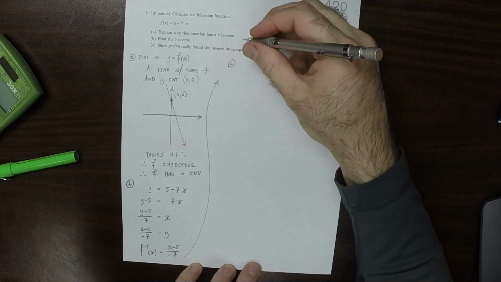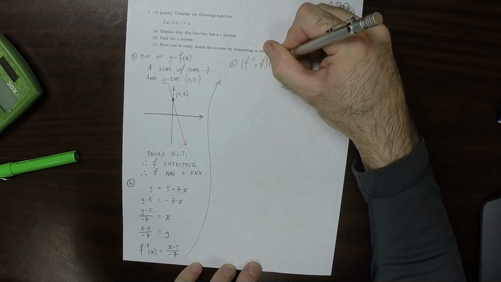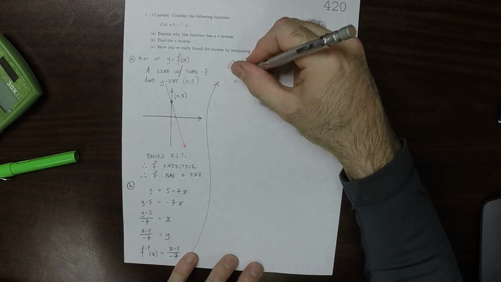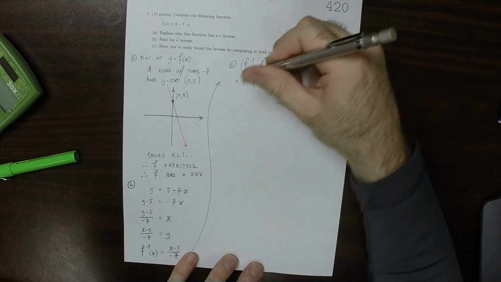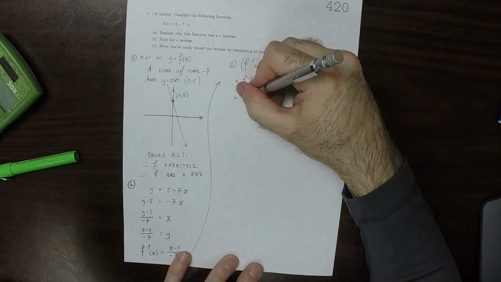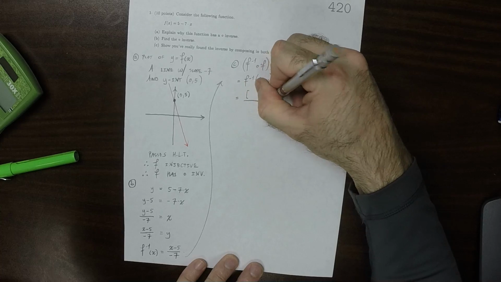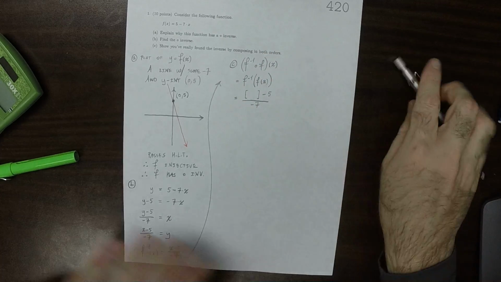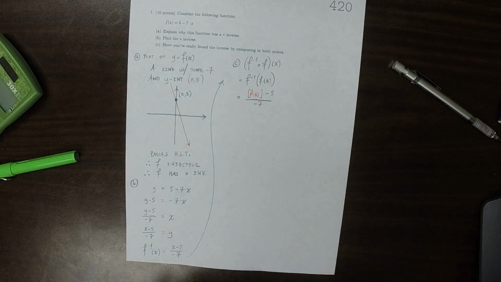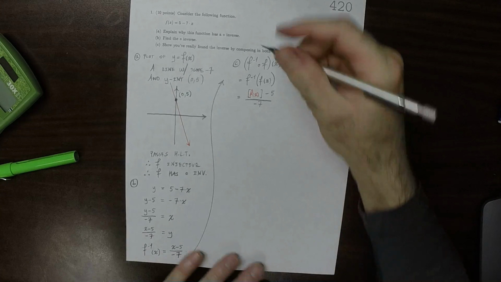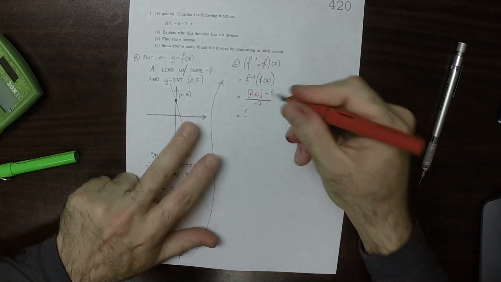So part C, I'll do f inverse composed with f first. So f inverse composed with f without the composition operator looks like this. So copying that formula, that would be slot minus 5 over -7. And then what gets written in the slot is f of x, so then that will be slot, and then 5 minus 7x.